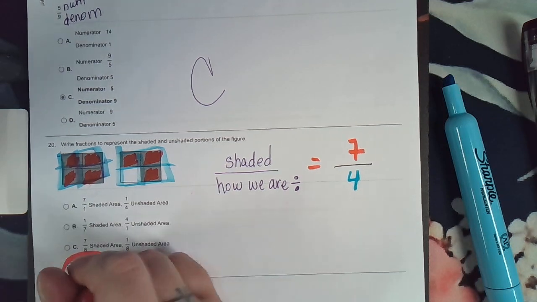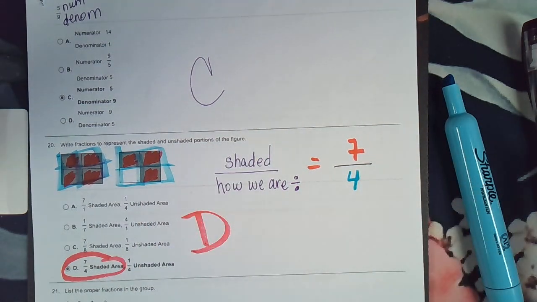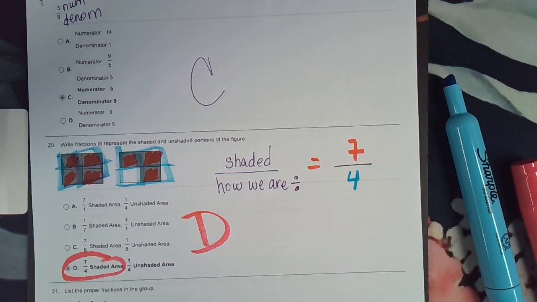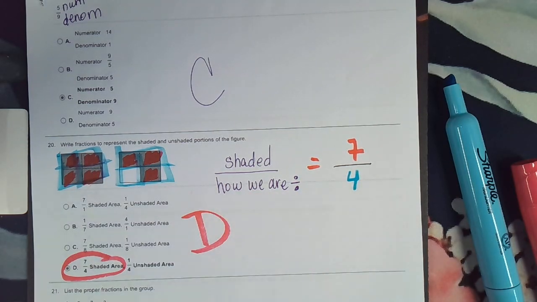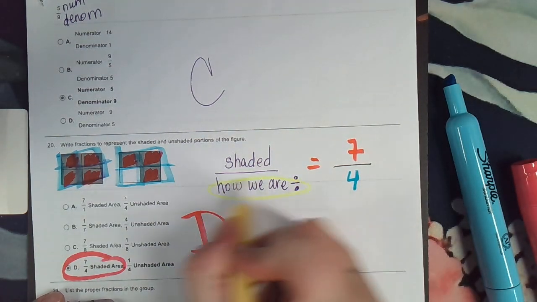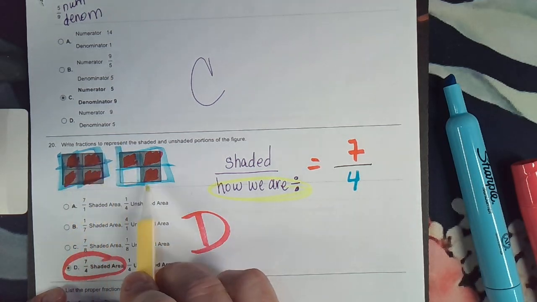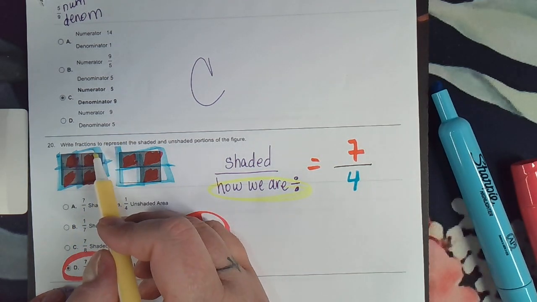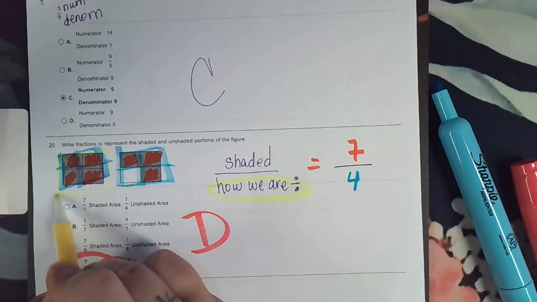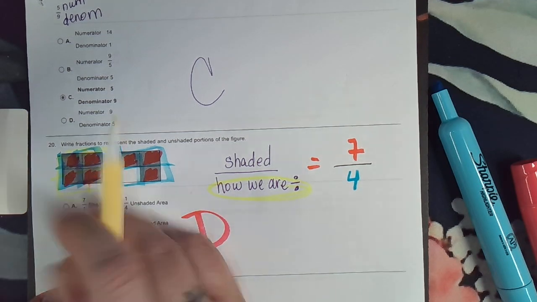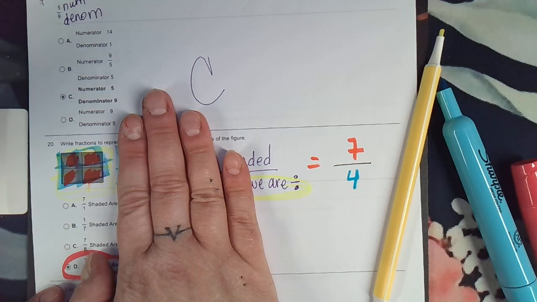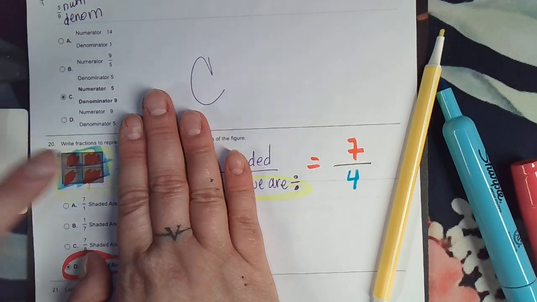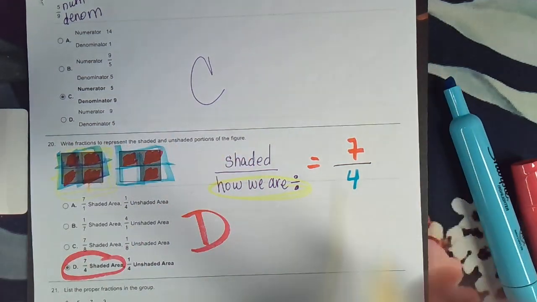And D. Yes. The part that you're probably going to get wrong on the test is that bottom. It's how we are divided. So not how many total divisions there are, 8. It's just how one box is divided. So if you just cover up one of the pictures and look at the other picture, how is this one picture divided into 4 spots?